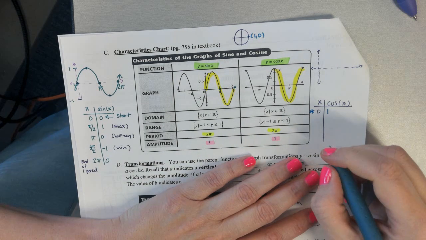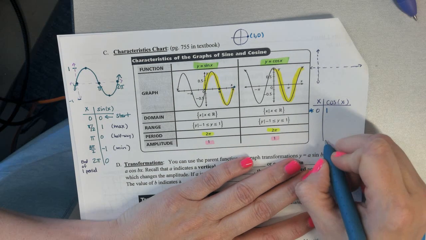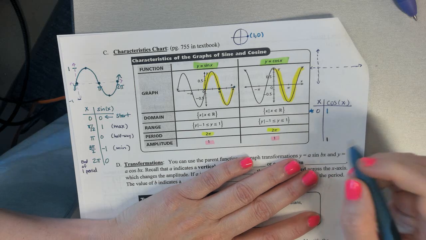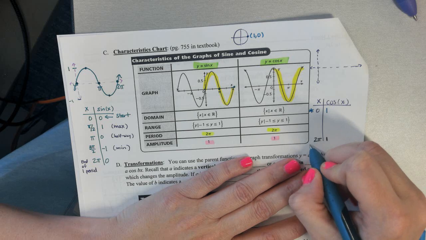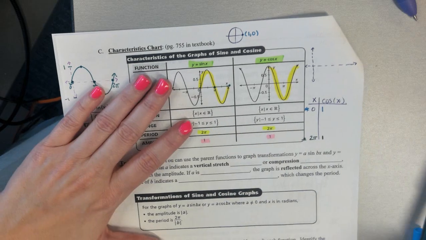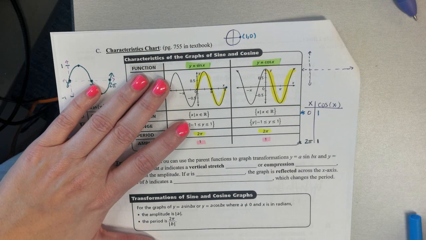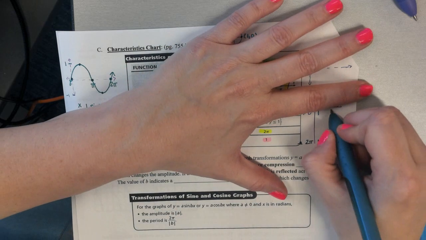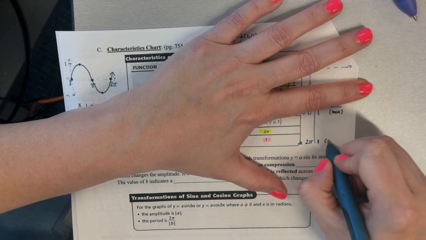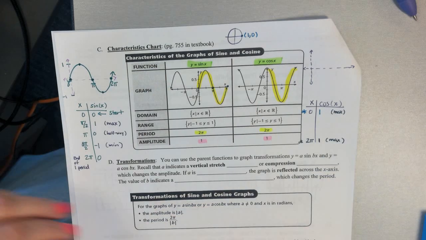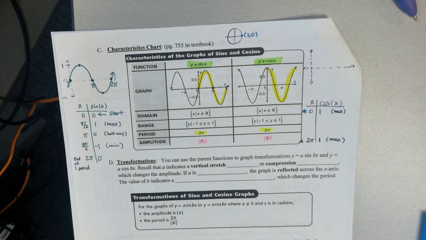I'm going to end at 1. What's going to be my x value? No, 2 pi. Because the period's 2 pi. So in this case, you start at your max value and you end at your max value. So for cosine, you start at the max, you end at the max.